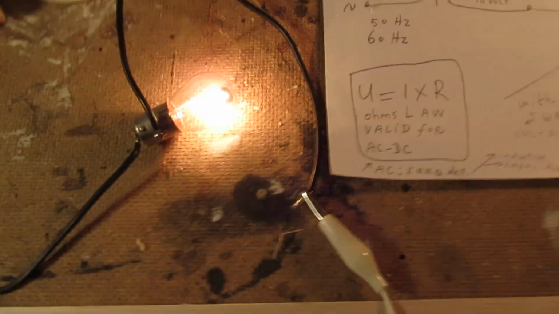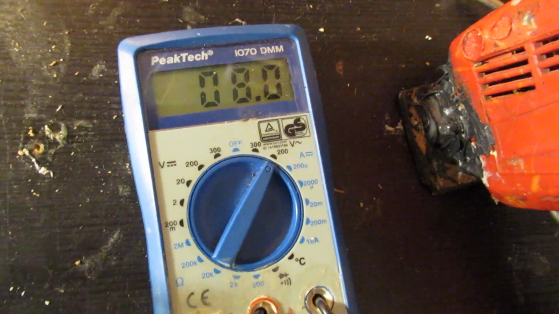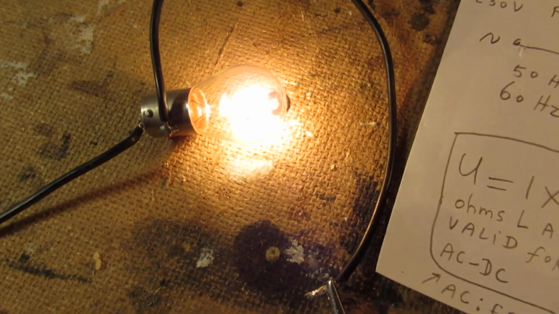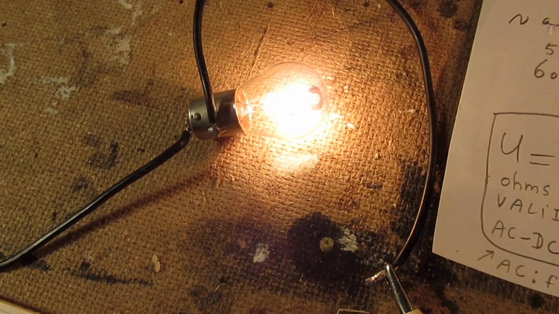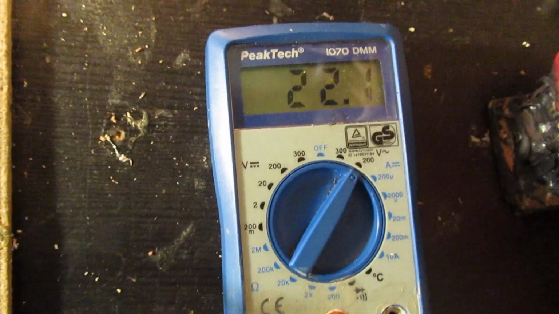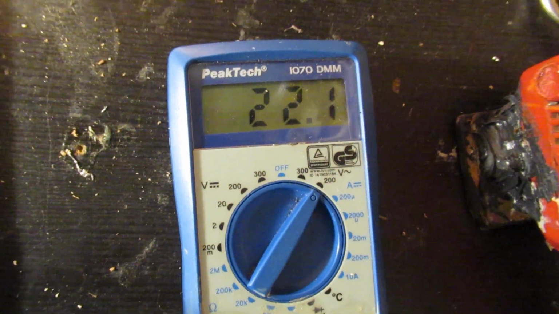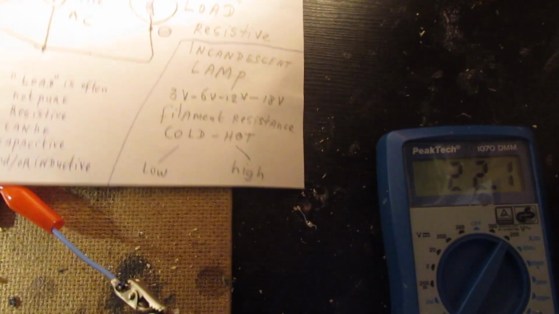Anyway, let's disconnect that heavy load, that 12 volt automotive lamp, and see what happens. The voltage goes up again to 22 volts. Completely logical, Ohm's law is valid.